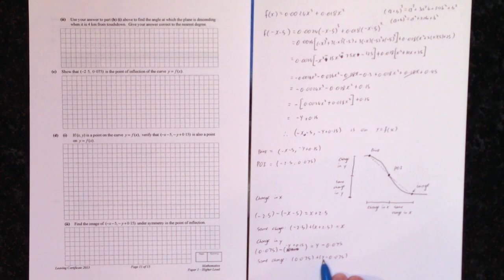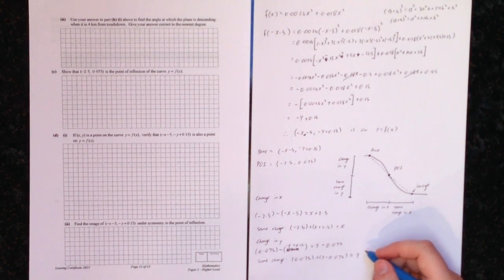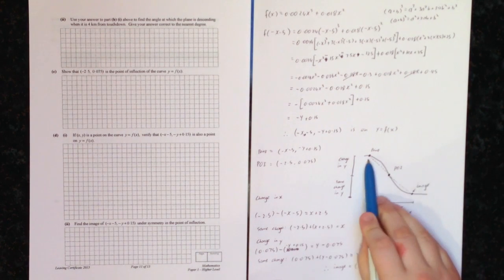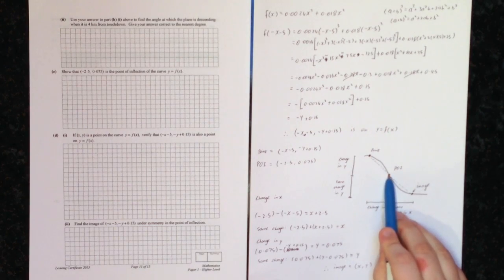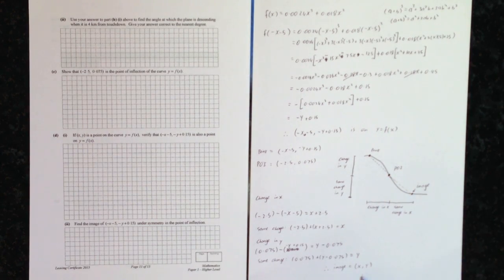So now we're going to have y plus 0.075 minus 0.075, which is just equal to y. Therefore, the image is going to be equal to x, y. So what this is saying is the image of the point is also going to be on the curve.